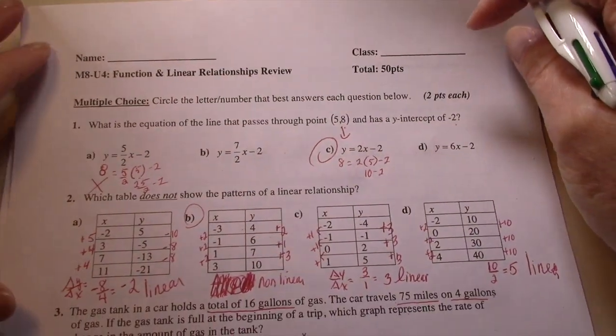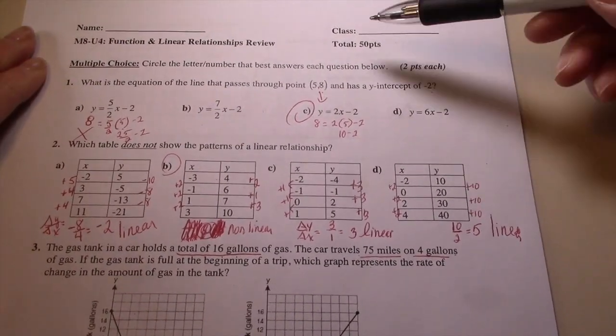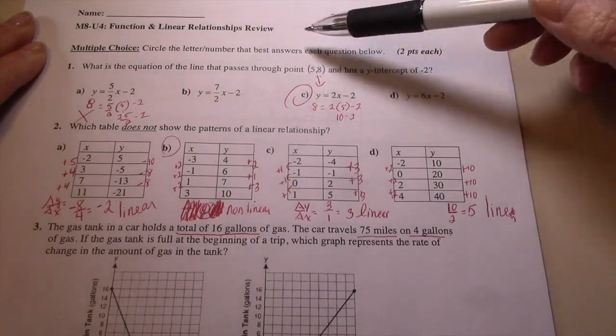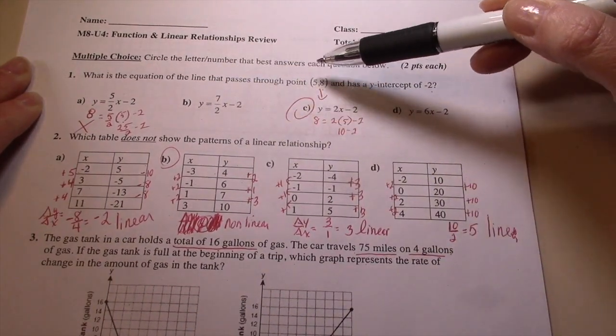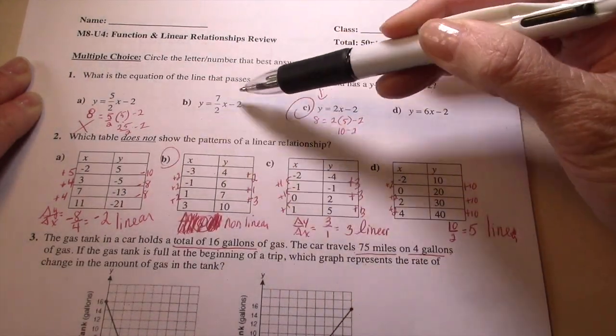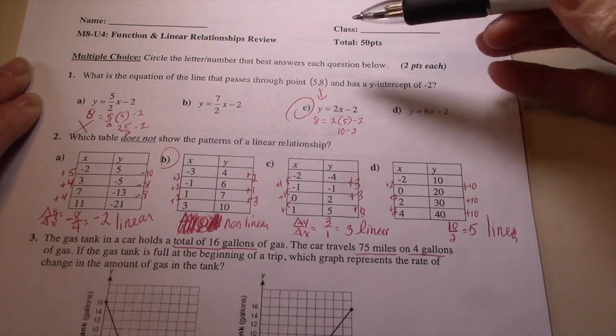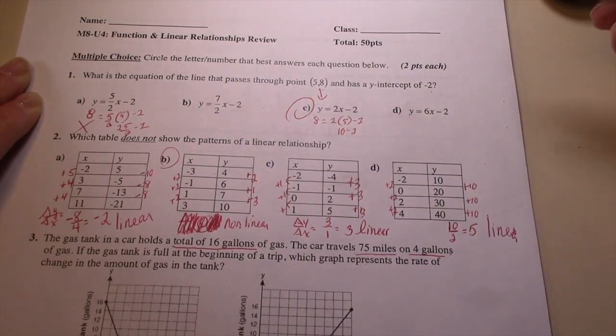Continuation of the review. Okay, so this page, multiple choice. Choose the letter. Best answers. What is the equation of the line that passes through (5, 8) and has the y-intercept of -2? Well, all of them have the y-intercept of -2. The next step is to put this 5 and 8 in the equations and see which one works.